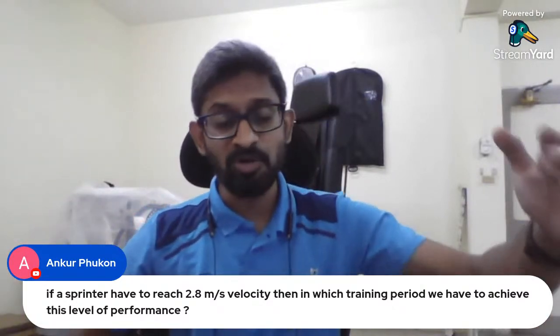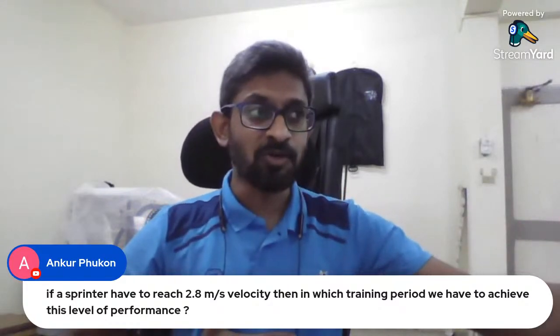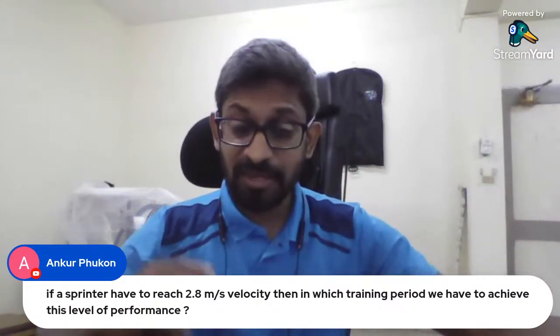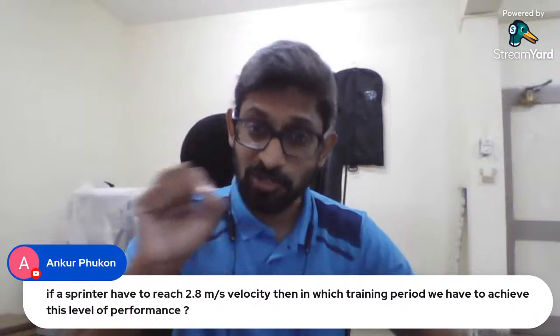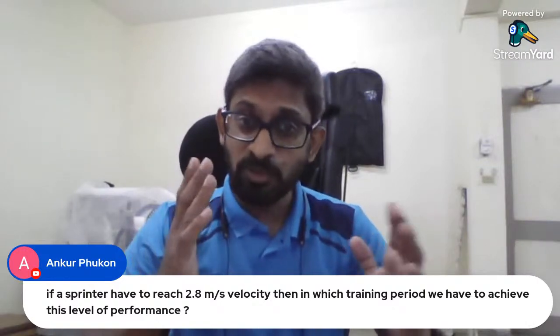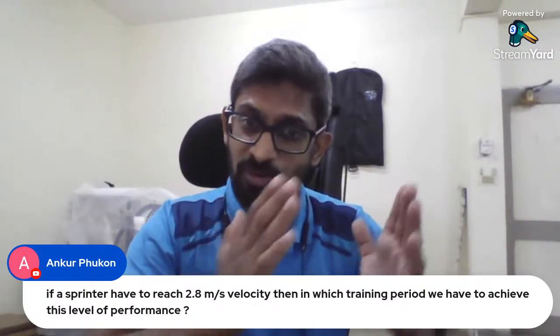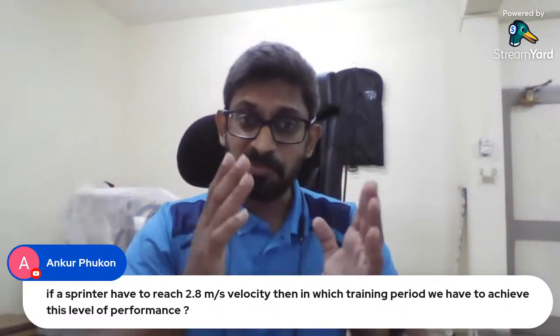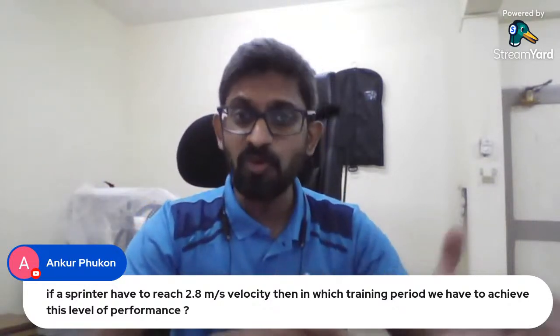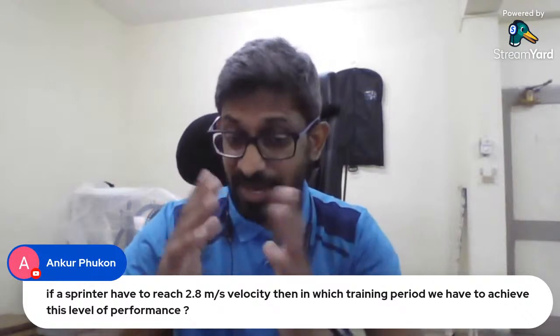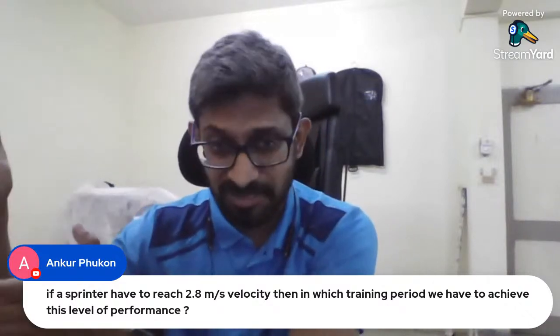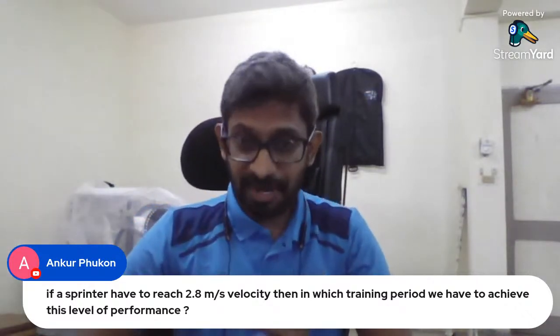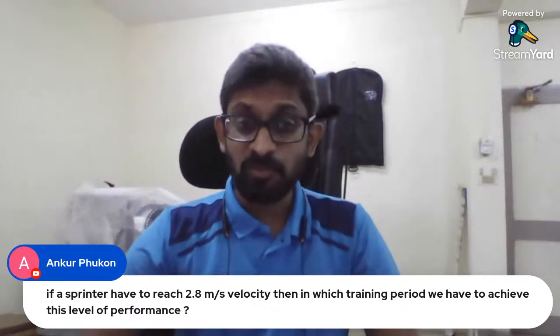If you are able to calculate the force-velocity profile, you will get to know whether the player has to work on force or on velocity. If the player is lacking in force, you go for the force part. If the player is lacking in velocity, you go for velocity-based training.